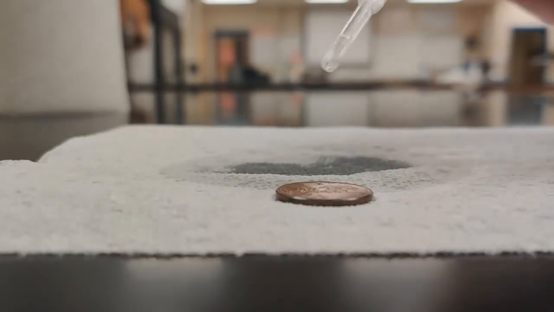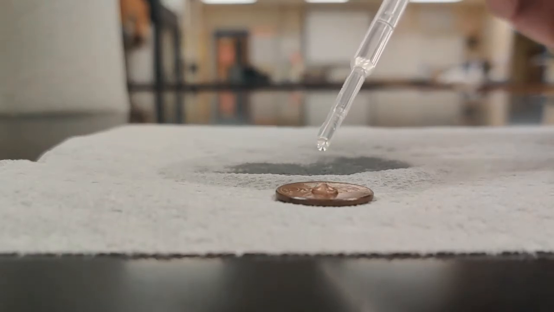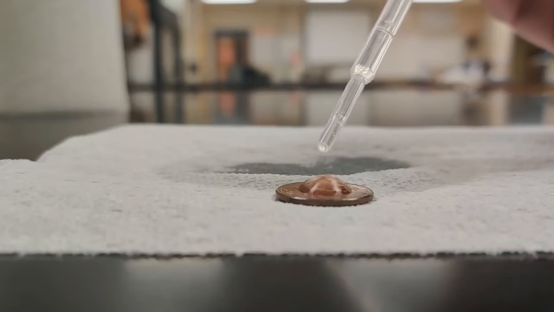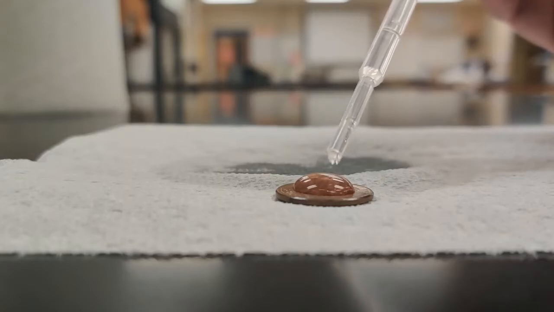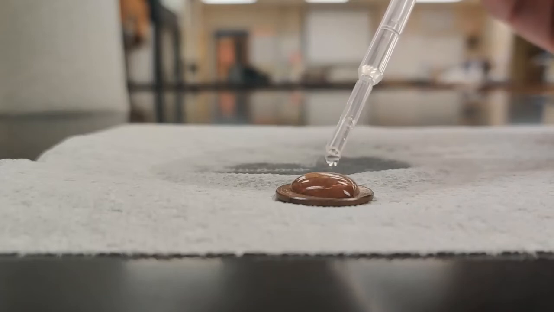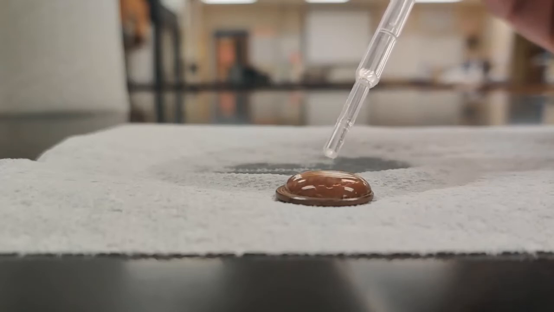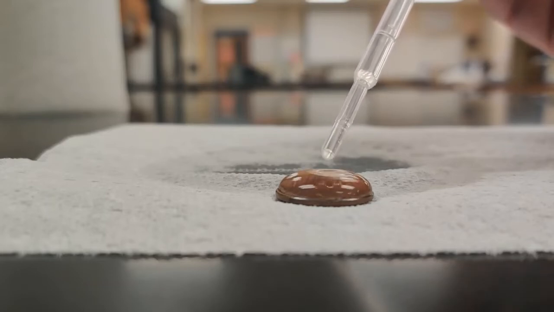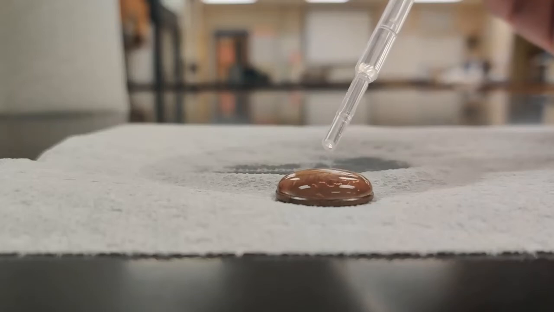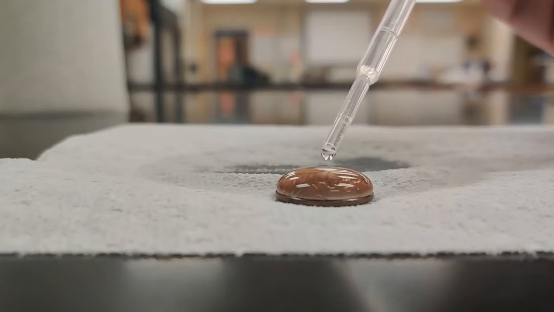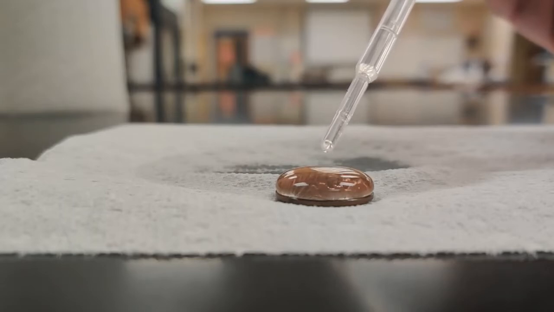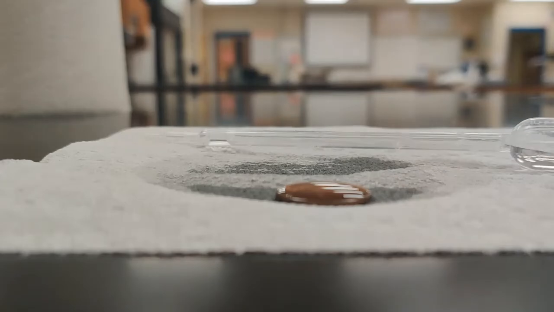And again, we'll just keep counting how many drops we can get before that bubble breaks off. 1, 2, 3, counting up through 39.